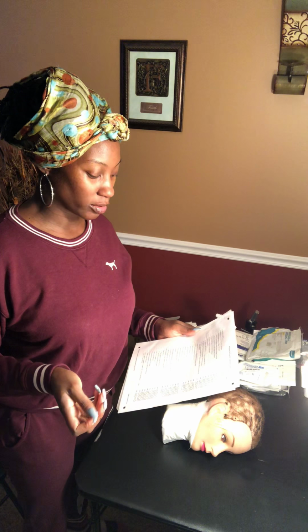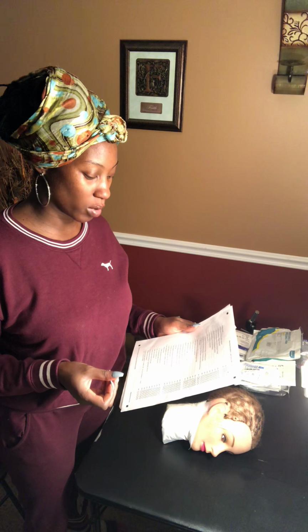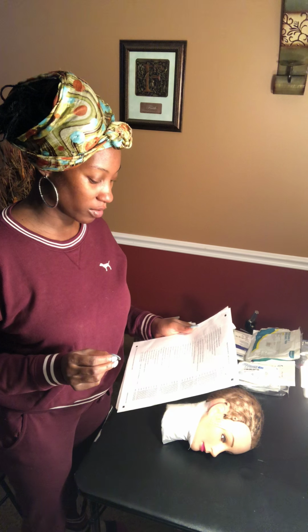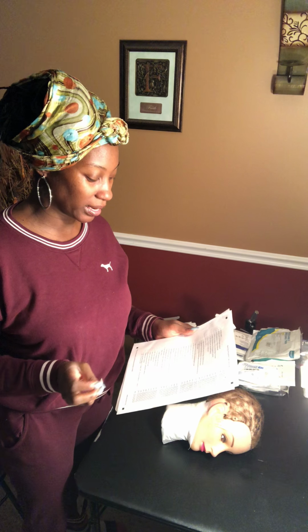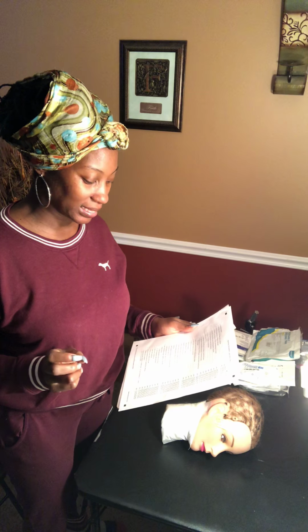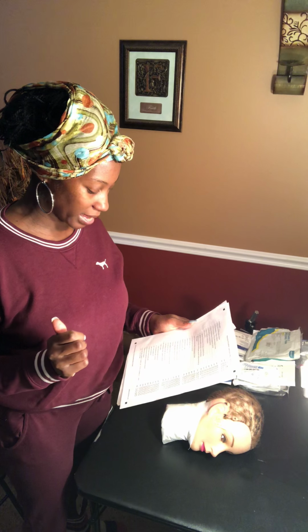F, apply sterile dressing without contaminating the wound. G, cover packed wound with a sterile 4x4. H, cover 4x4 with sterile ABD pad. I, secure the dressing. J, label dressing with the date, time, and initials. So that's what you're expected to do.